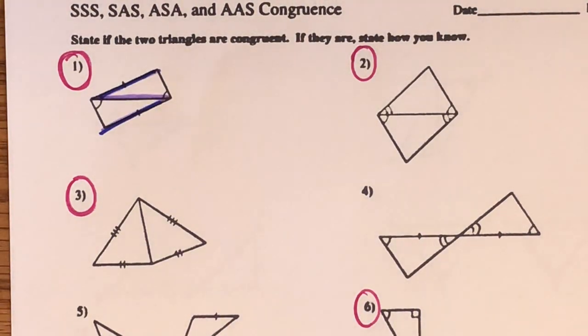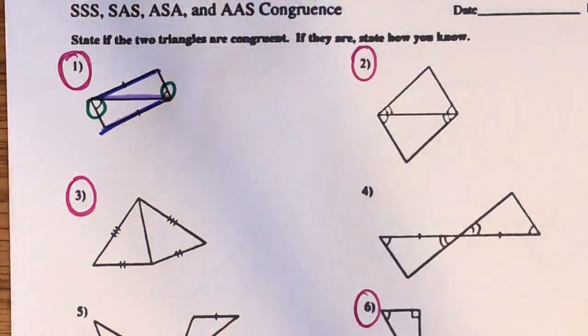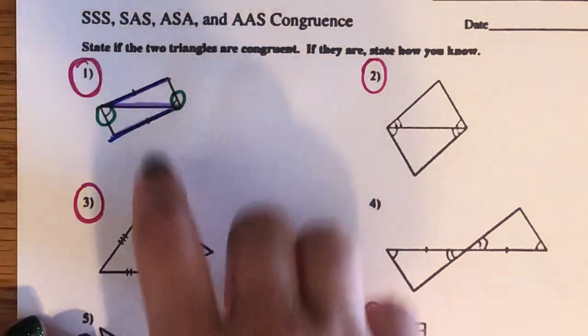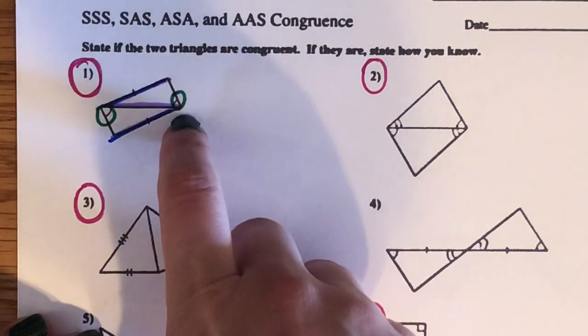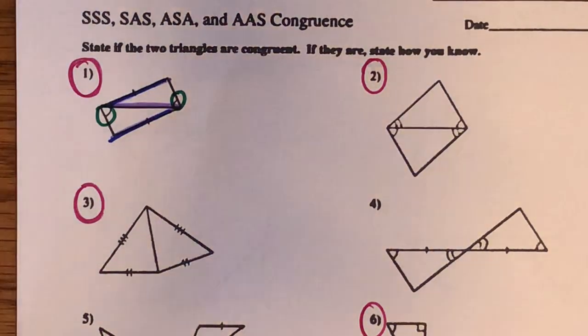So we've got two sides, and then we have an angle. Now, as much as my students always want this to be one of our triangle congruence theorems, it is not. And I'm not going to spell it out for you the right way, but SSA is not one of our triangle congruence theorems. And you might be thinking, why isn't it SAS?